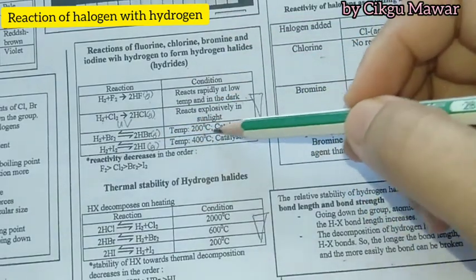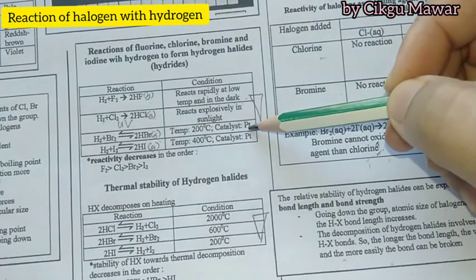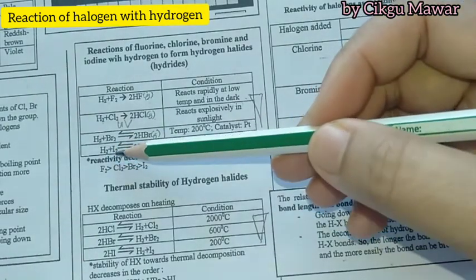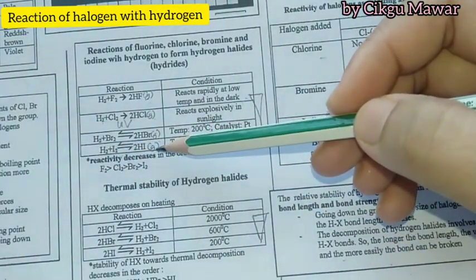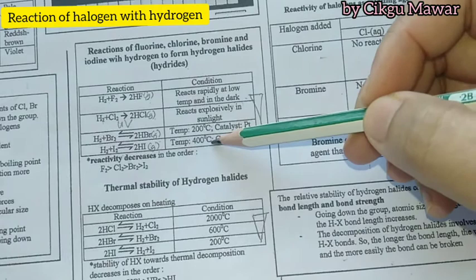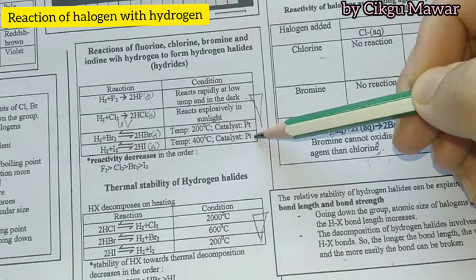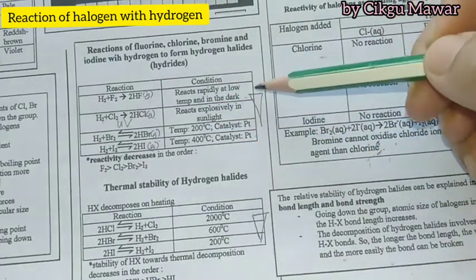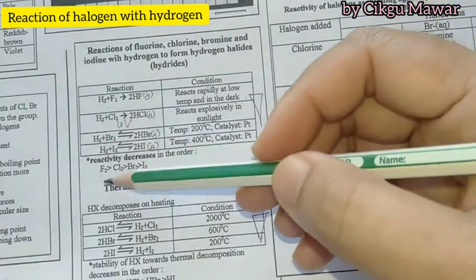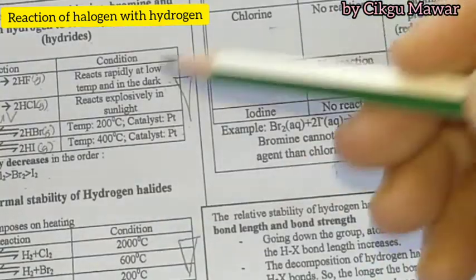But this needs a temperature of 200 degrees Celsius, and platinum as a catalyst. Finally, hydrogen gas reacts with iodine to form hydrogen iodide gas, and the condition is a temperature of 400 degrees Celsius, and it also uses platinum as a catalyst. You can see the reactivity decreases in the order of fluorine, chlorine, bromine and iodine. How do we memorize this?